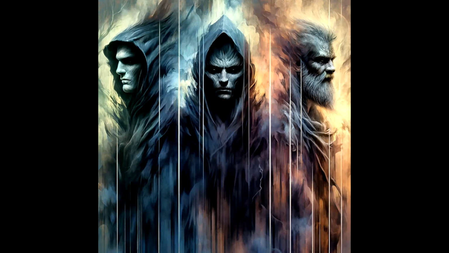Absolutely, and that's the power of these archetypes. They remind us that the world isn't black and white. It's full of shades of gray. It really is. And embracing those shades of gray, I think, allows us to approach the world with more empathy, more understanding, and ultimately more compassion.